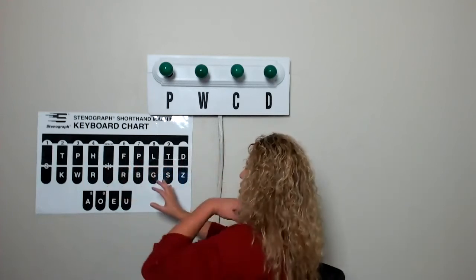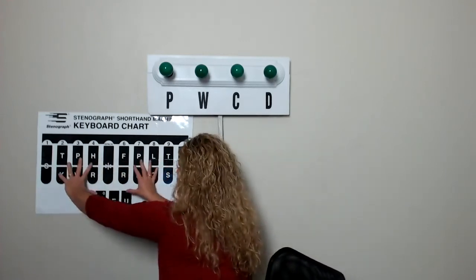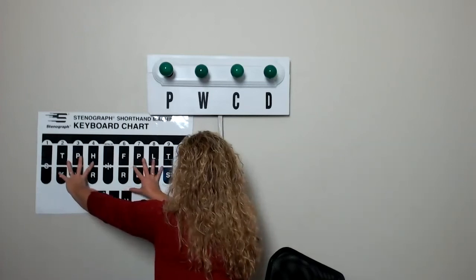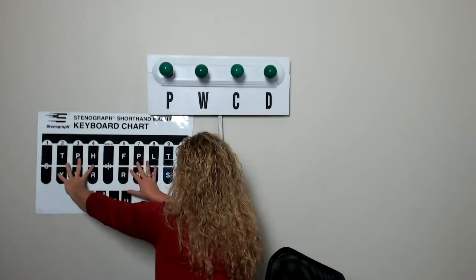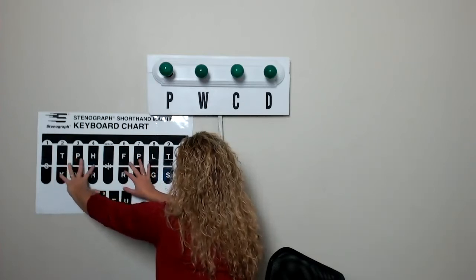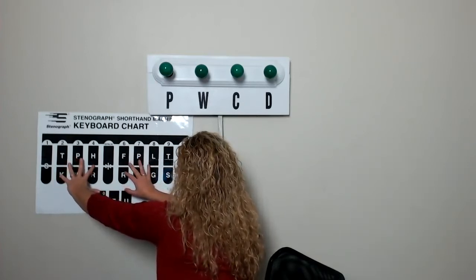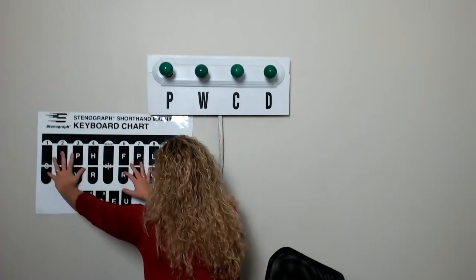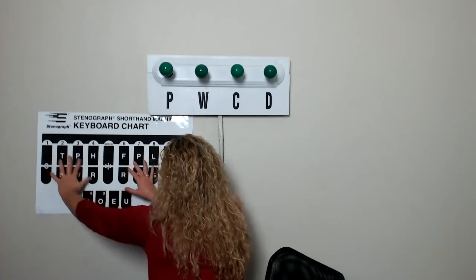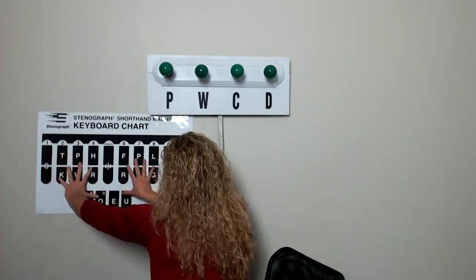So in home position, my hands should look somewhat like this. My right pinky is going to be over here, my index will be here on the FR, my left index will be on the HR, and my left pinky will be on the initial S. That's what our hands should look like when we are in home position.